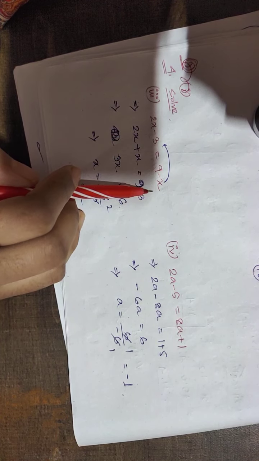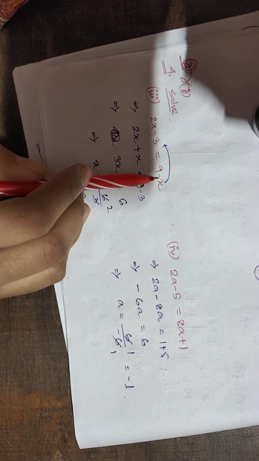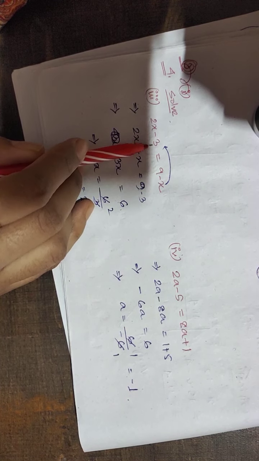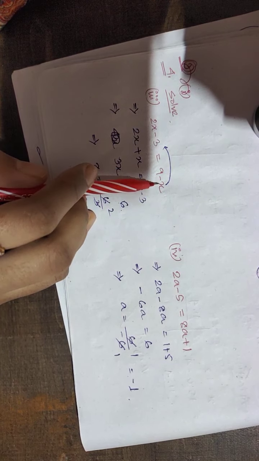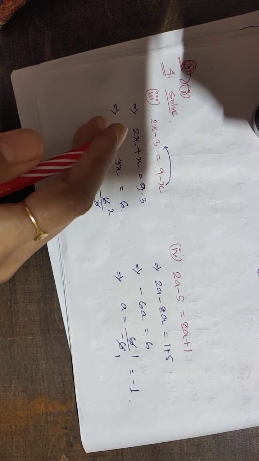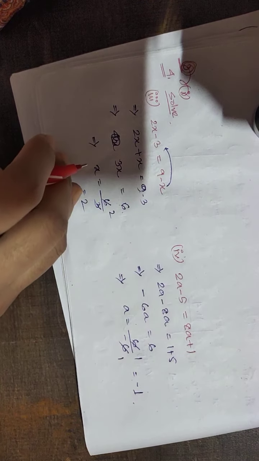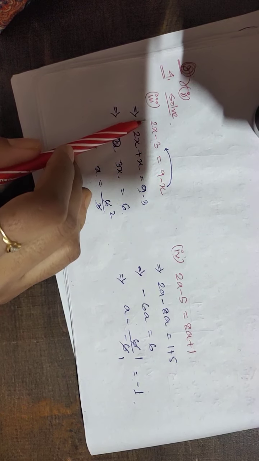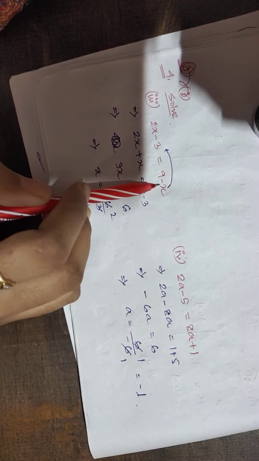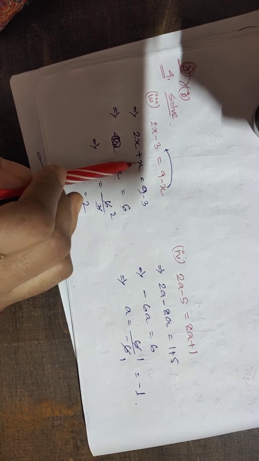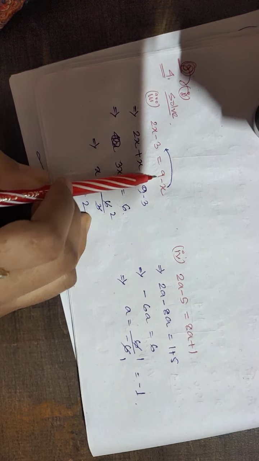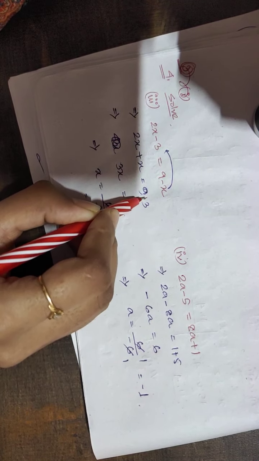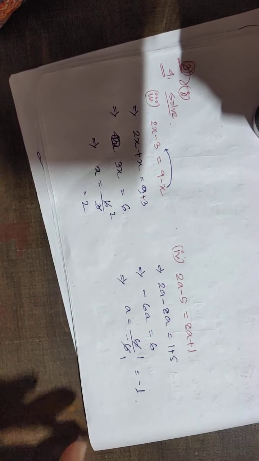2x minus 3 is equal to 9 minus x. Here the variable is on this side, the numerical on that. The main thing is that you put the variable on one side and take the numericals to one side, then only it will be easy for you to make the calculations to find the value. Since 2x is there, I have shifted this x to that side. So minus x, when it comes, will be plus x, 2x plus x. This minus 3, if it comes to this side, will be plus 3, so 9 plus 3.